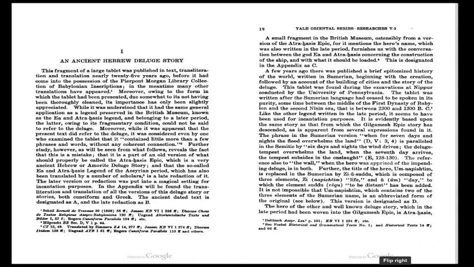An ancient Hebrew deluge story. This fragment of a large tablet was published in text, transliteration and translation nearly 25 years ago, before it had come into the possession of the Pierpont Morgan Library collection of Babylonian inscriptions. In the meantime, many other translations had appeared.